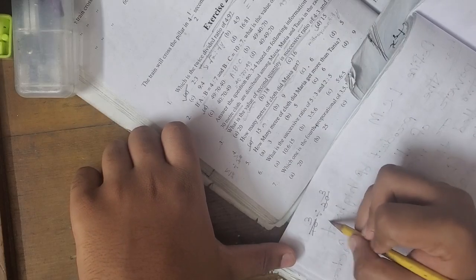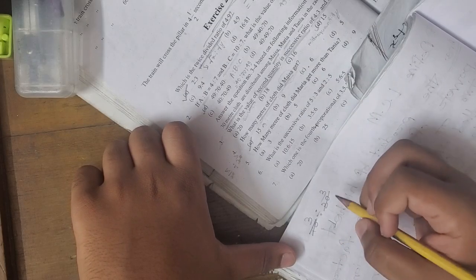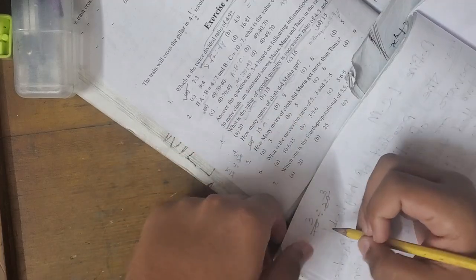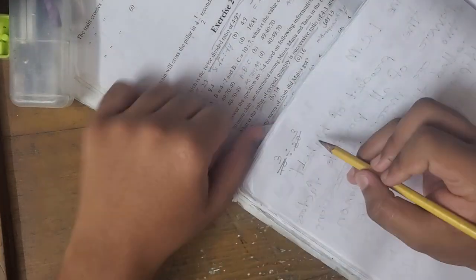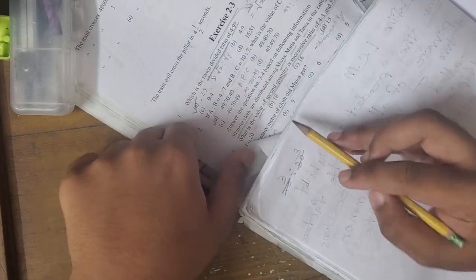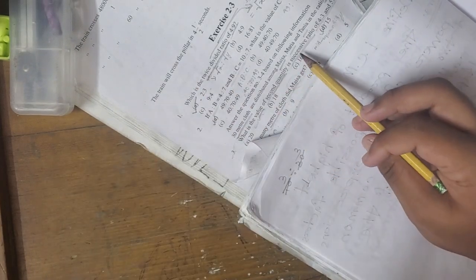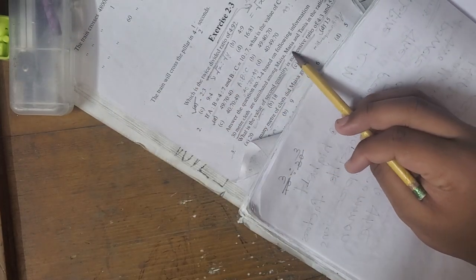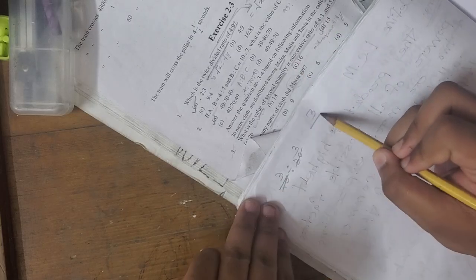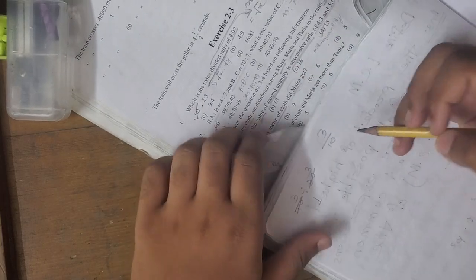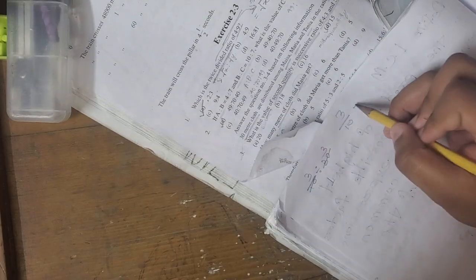So it is 1. How did it become 1? It is not 1. Let's see. Three divided by 10 divided by 30.